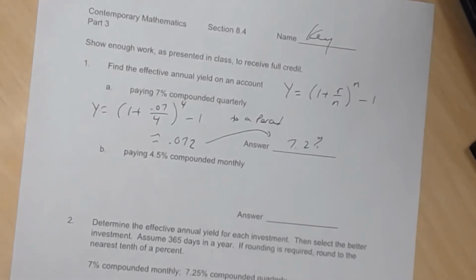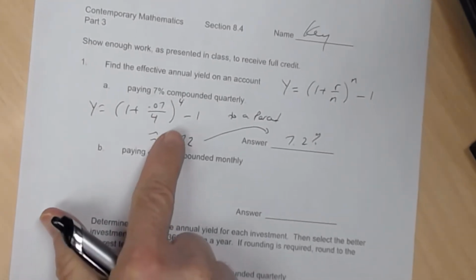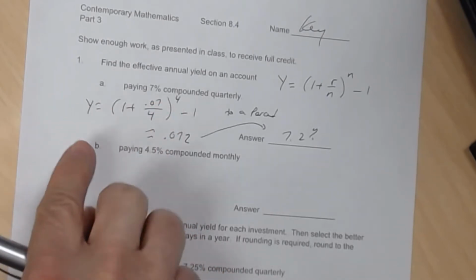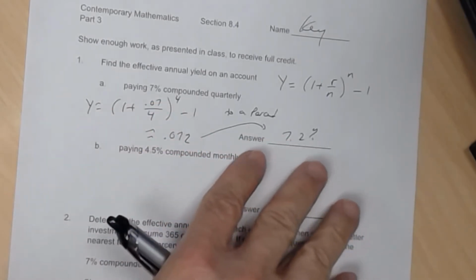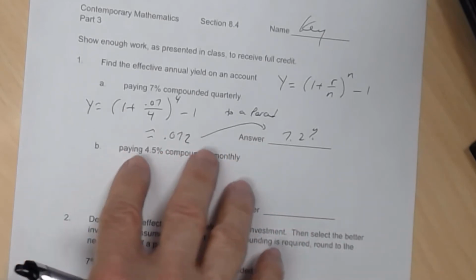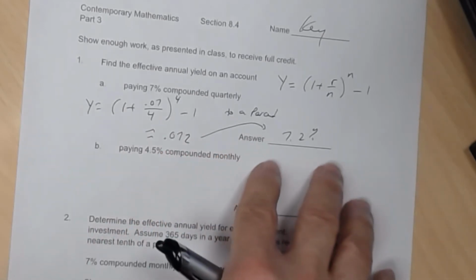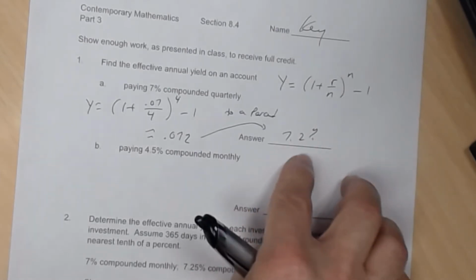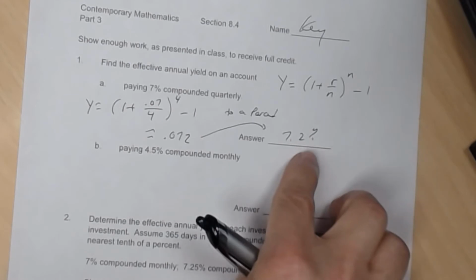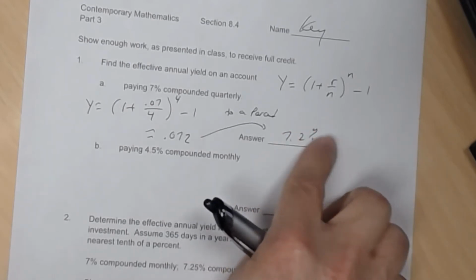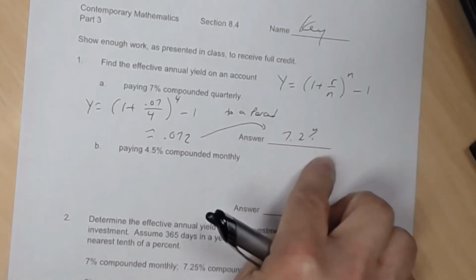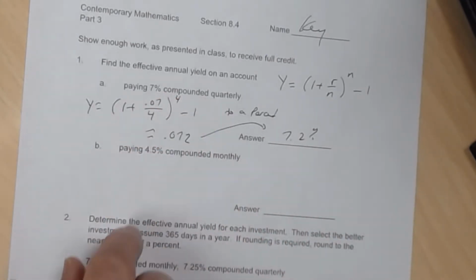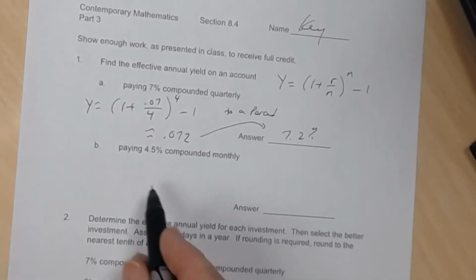So basically, what that means is this. See how you were getting 7% compounded quarterly? If this was a simple interest loan where it was just compounded simple interest one time a year, this would be the interest rate. So if the time was 1 year instead of 4 times a year, that will be your effective annual yield. That will be the interest rate. So that interest rate is comparable to 7% compounded quarterly. Okay? All right, same thing here.